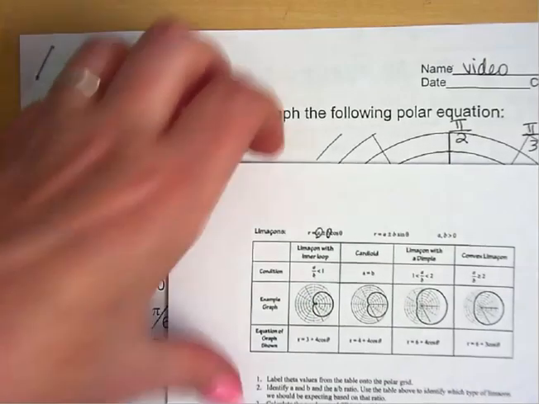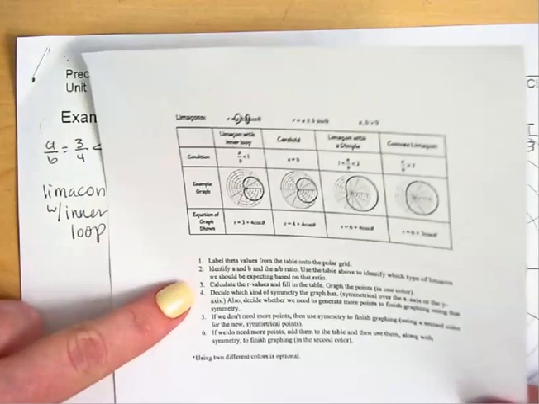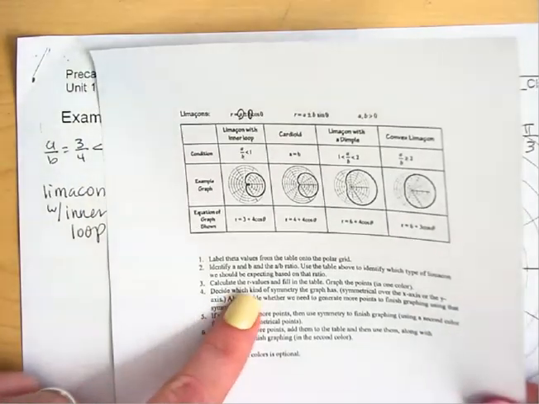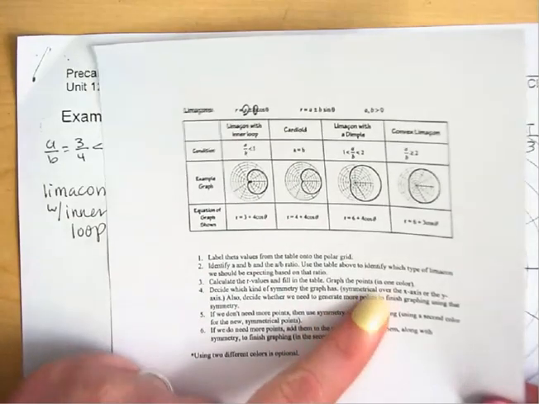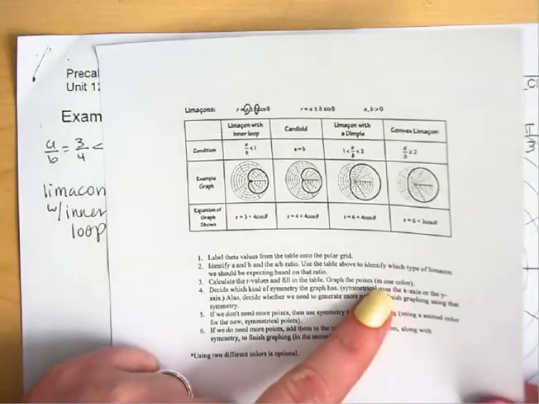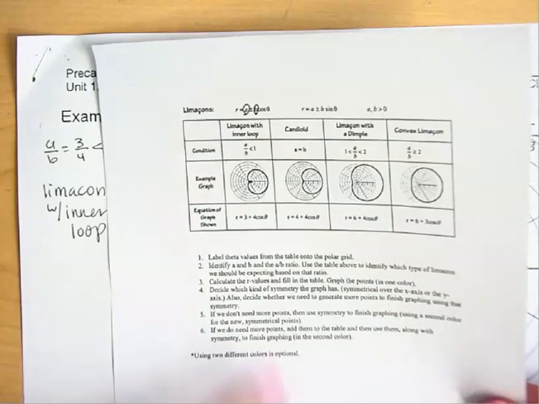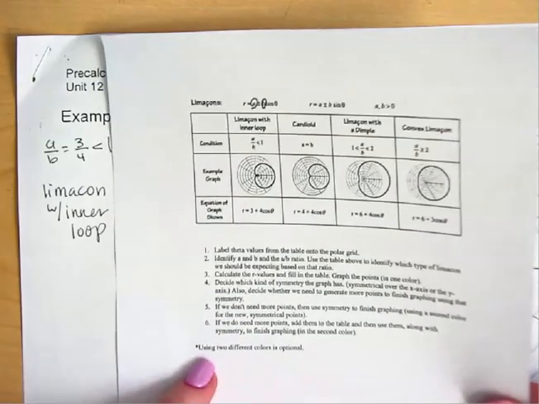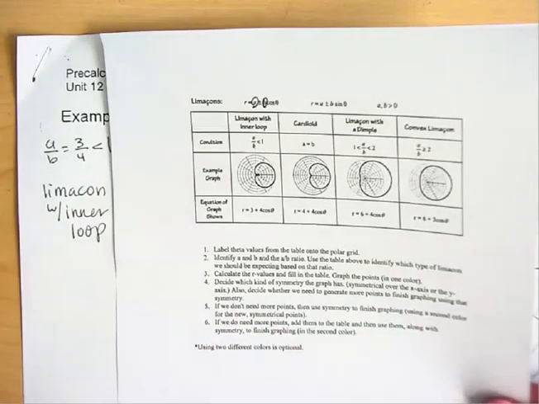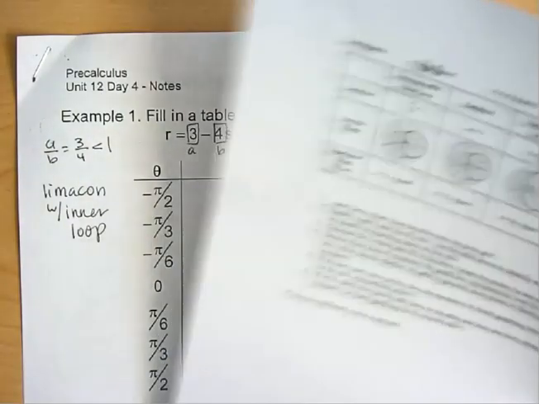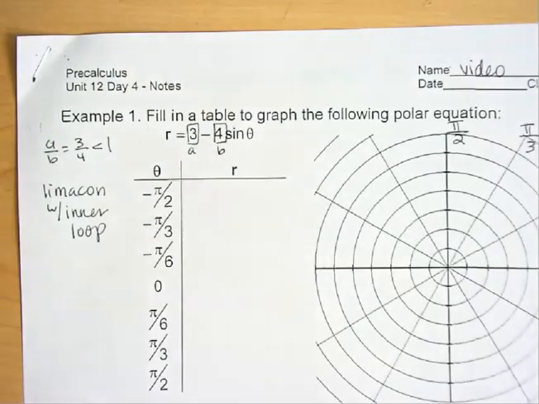And then go back to my problem. So the next step I want to do is to calculate the r values and fill in the table and then graph the points. I'm going to do the points from the graph in one color, and then later in the problem I'm going to be using a second color for a different purpose. This is optional. You do not have to be doing that, and I'll explain more about that when I get to it. But here's how we're going to generate our points.